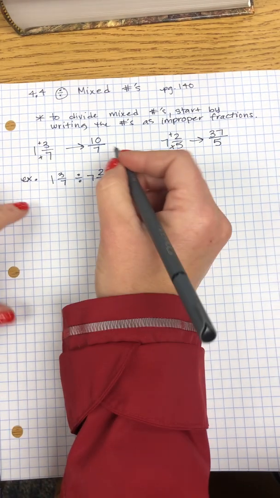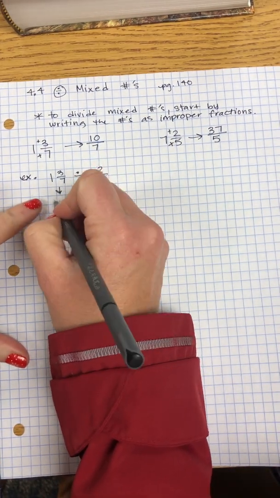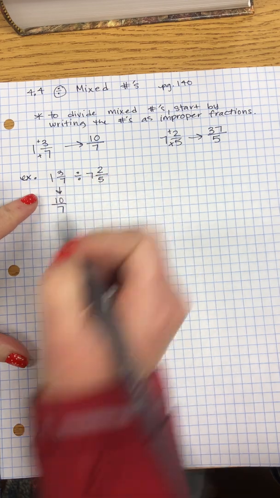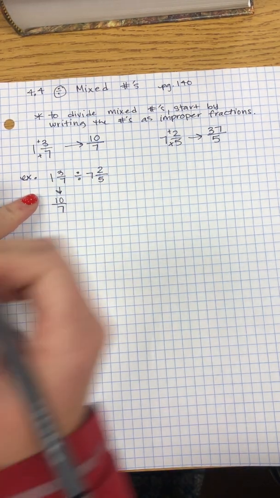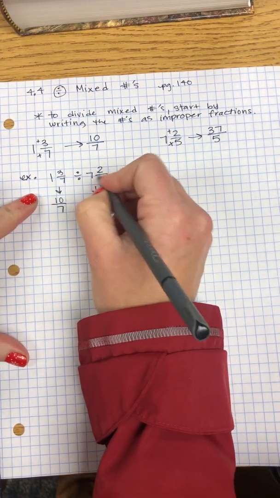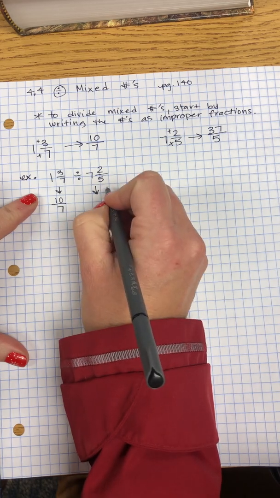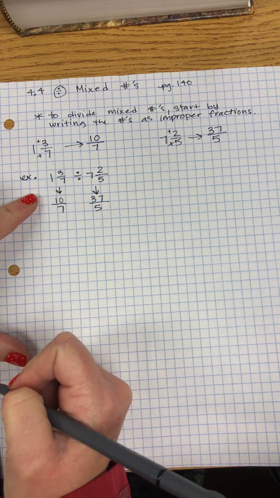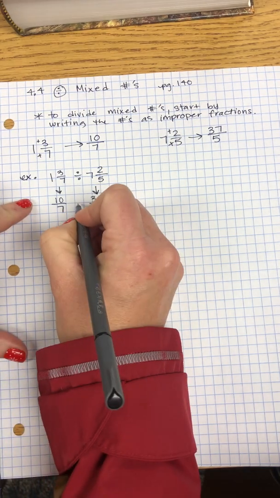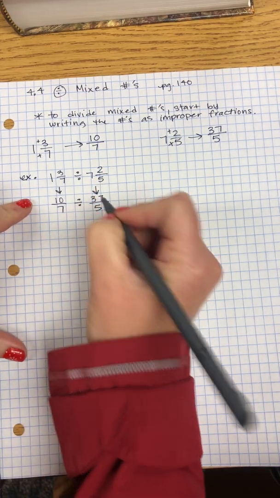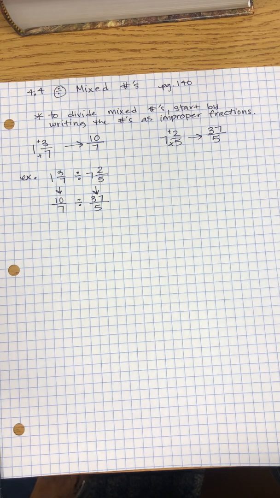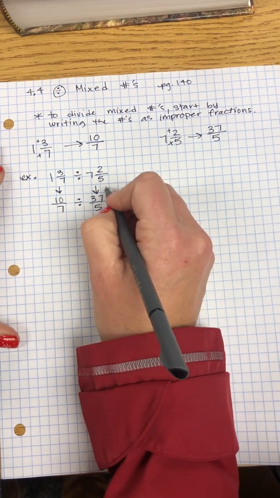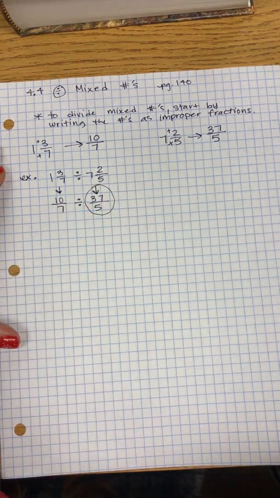So we're going to copy. 1 3/7 is going to turn into 10 over 7. 7 2/5 is going to turn into 37 over 5. How do we divide fractions? We have to find the reciprocal of the second fraction.